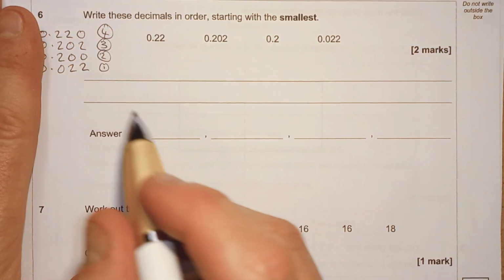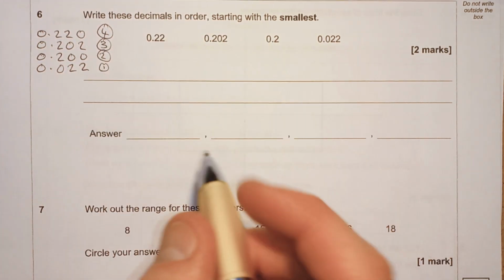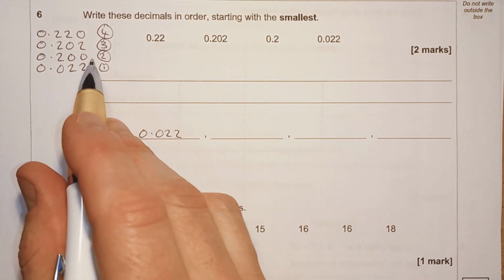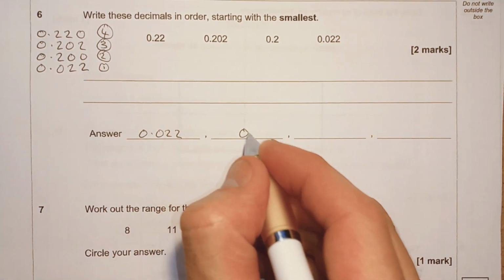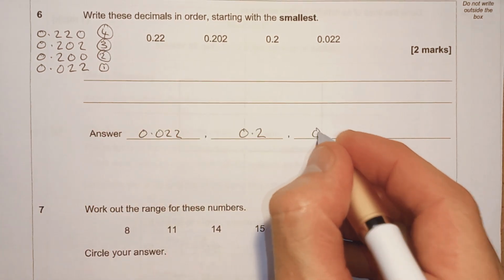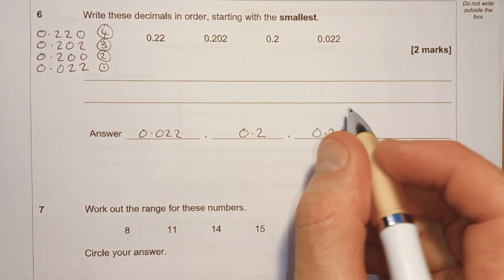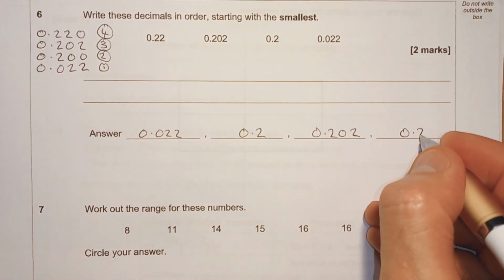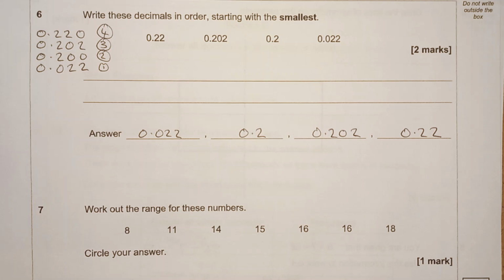Okay, so the smallest one was this one, which was 0.022. Second one was this one, which was actually 0.2. Then we had this one here, 0.202. And finally we had this one, which was given as 0.22.